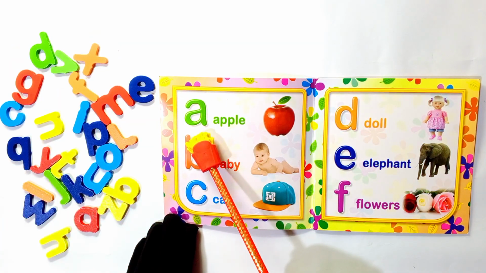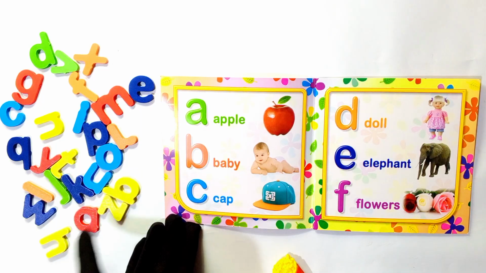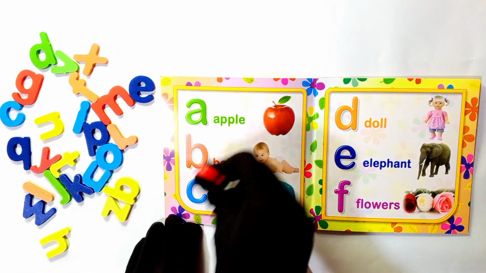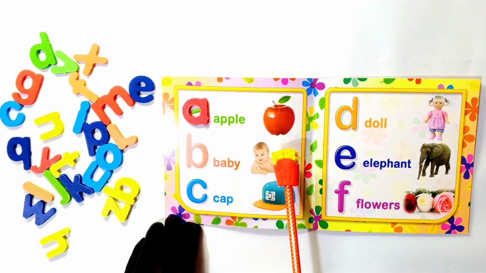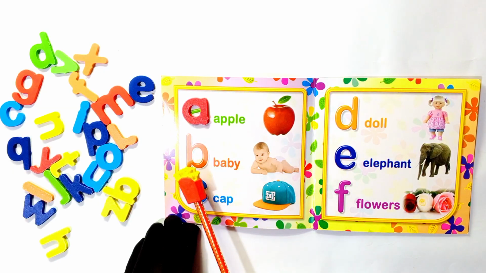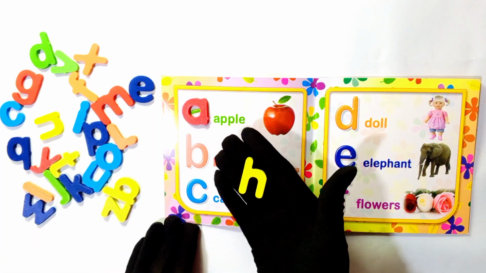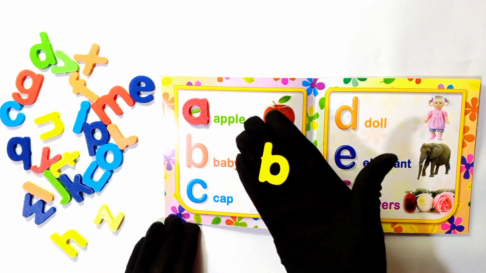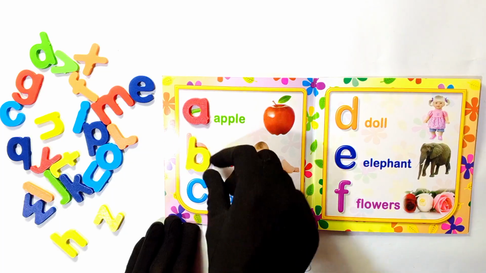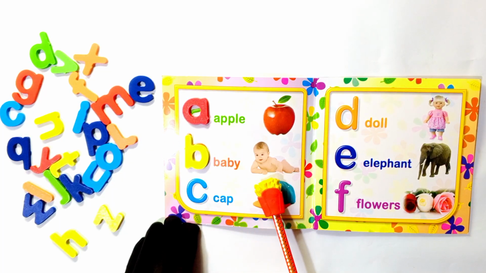First letter is small a. Let's find small a. A. A is for apple. Next is small b. Let's find b. Is this B? No. Yes. B. B is for baby.